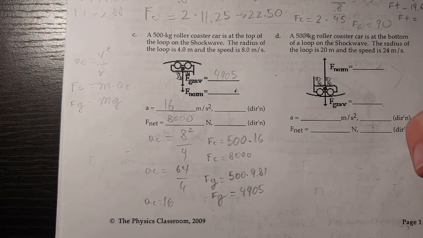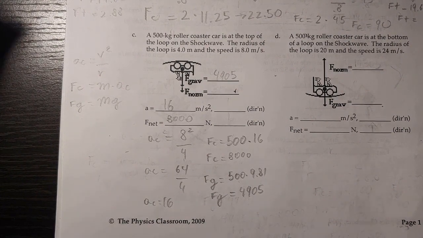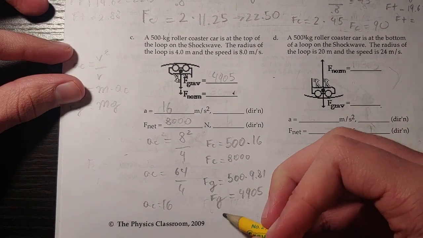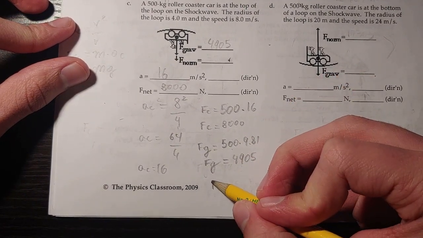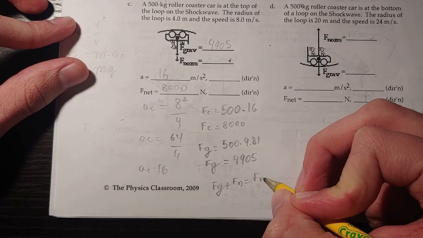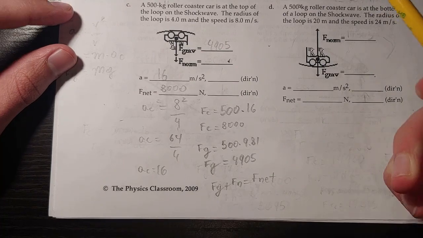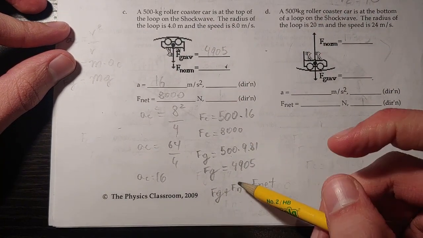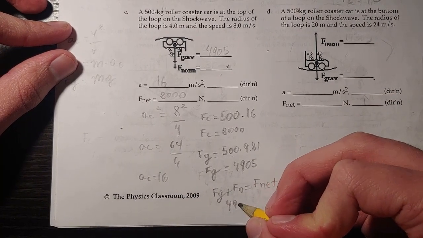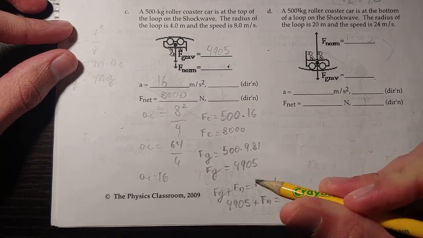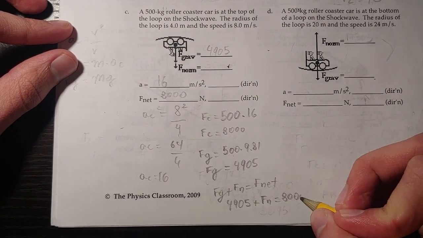And now to find the normal force, it's simple. We just do the same thing as we did on the other problem. We just add up both forces and equal it to the net force. So we can do Fg plus Fn is equal to Fnet. Why are we adding? Because both forces are going the same direction. They're not going in opposite directions. So the force of gravity, which is 4,905, plus the normal force will be equal to 8,000, which is the net force.